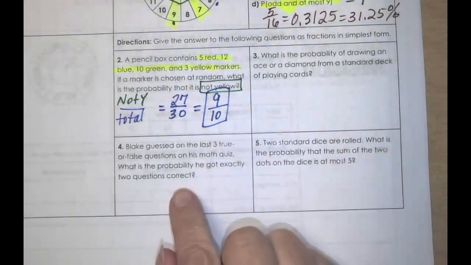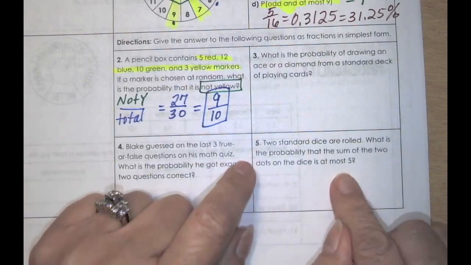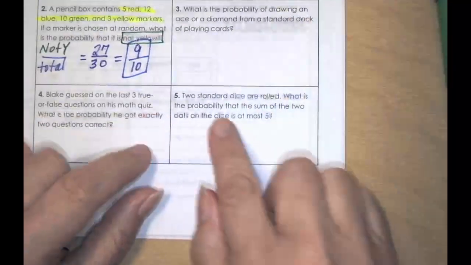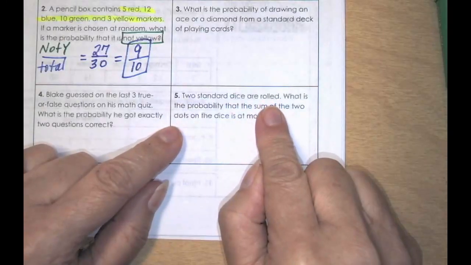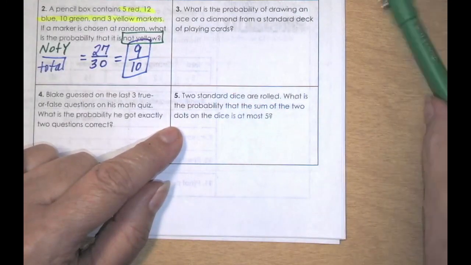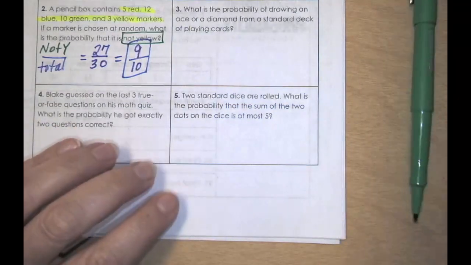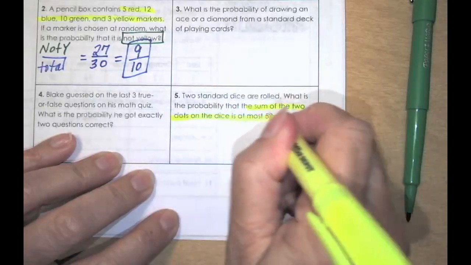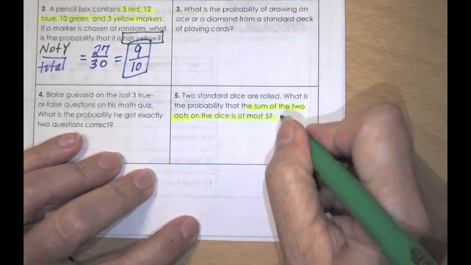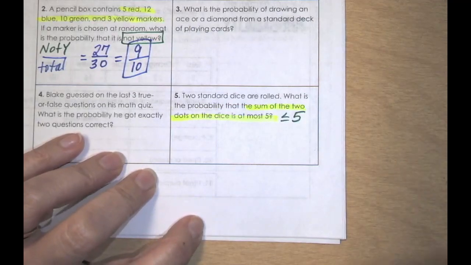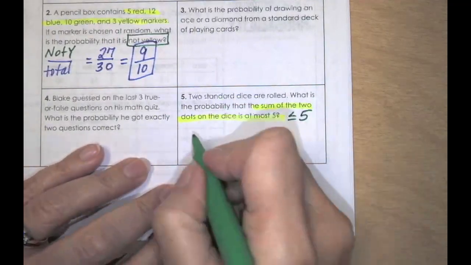We're going to skip this one. I'm going to go on to this one, just to make the notes shorter. 2 standard dice are rolled. So that means 6-sided. What's the probability that the sum of the 2 dice is at most 5? So that'd be less than or equal to 5. I need to look at my sample set. This isn't an easy one to say I've got this many options.